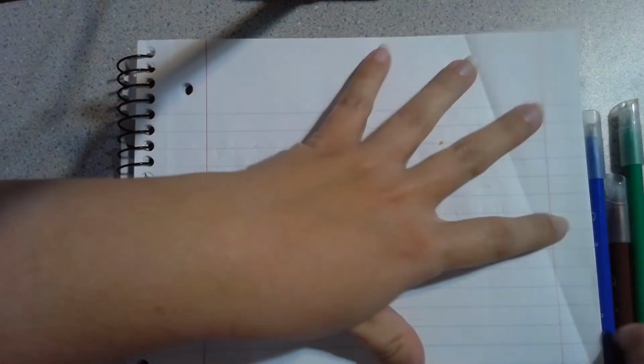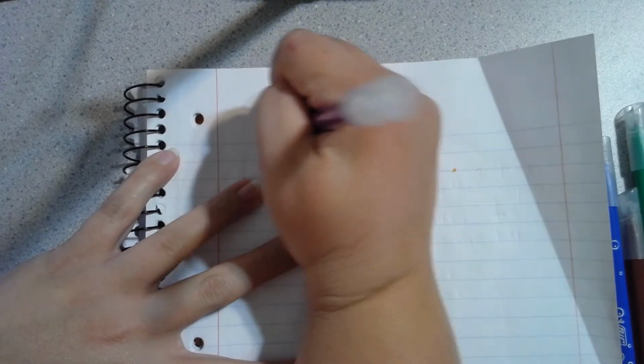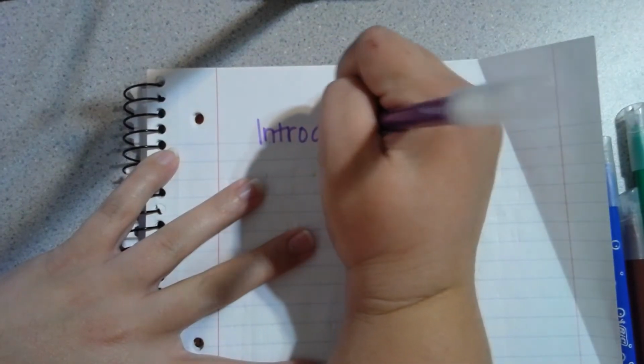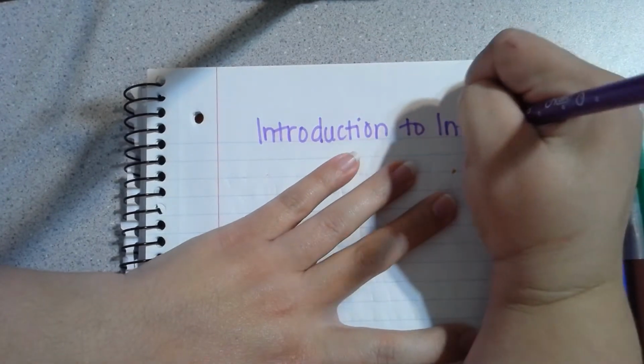Today we're going to start looking at numbers that exist that we haven't really talked about before. So these are going to be your negative numbers. And with our negative numbers, we need to know what they are called, and that's where our lesson begins today with the introduction. So, introduction to integers.